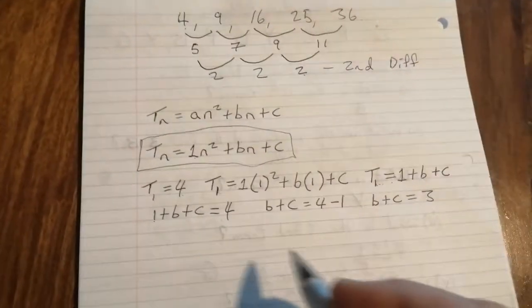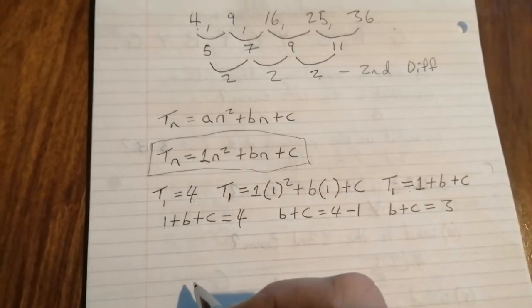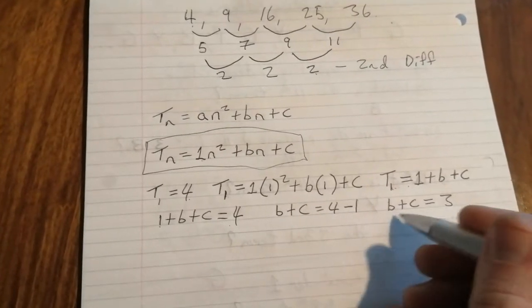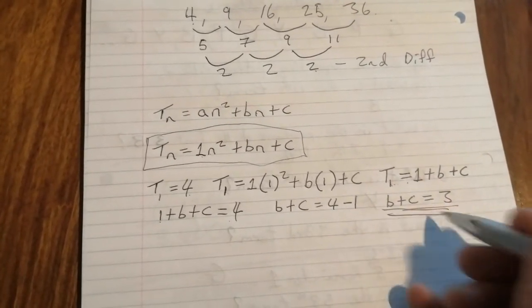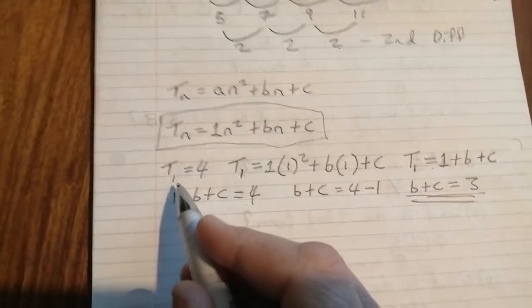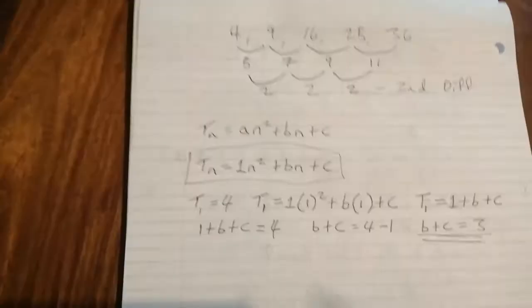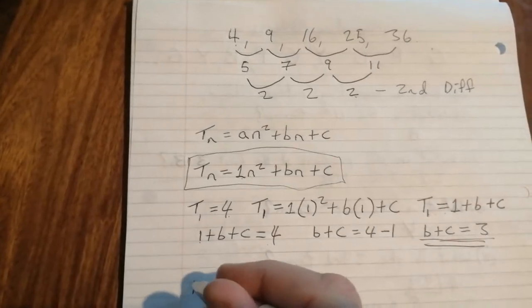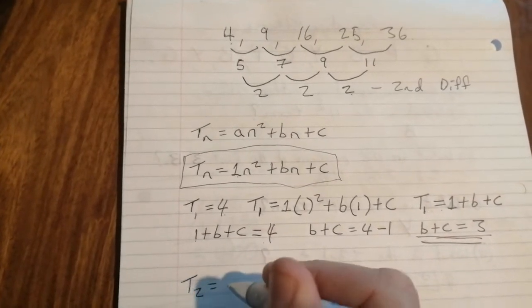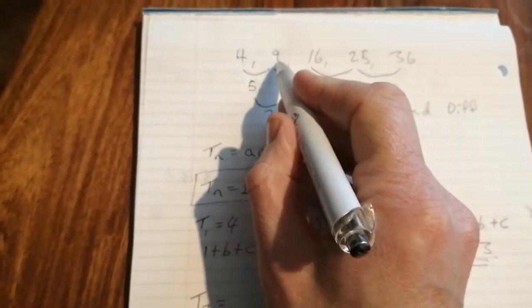Okay, that's half of the third step done. The second half is to find another equation like this one. Okay, and we took term 1 first of all to come up with that equation. Now we might take term 2 to come up with our next equation. So term 2 we know is equal to, up here, the second term, it's 9.